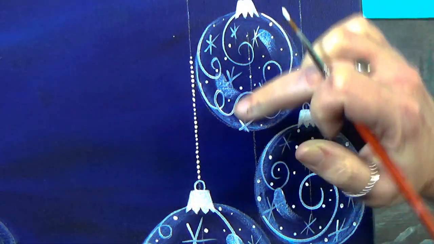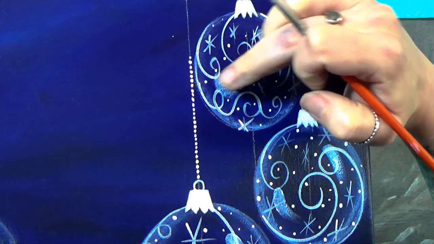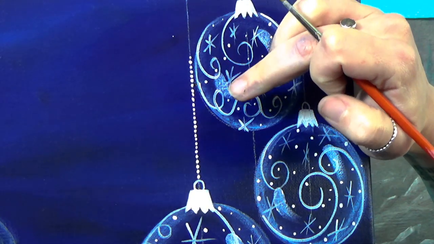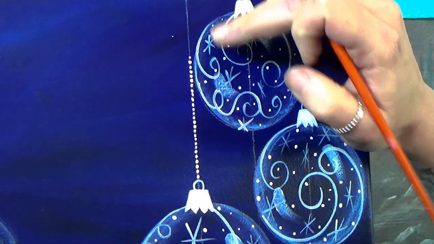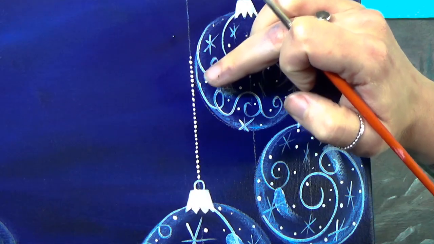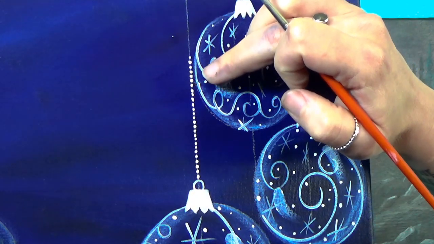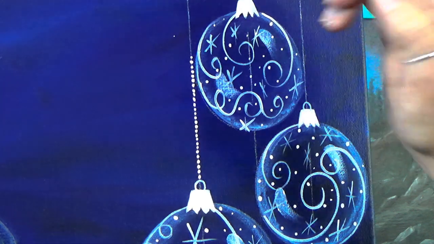Now mine doesn't, but if perchance your strand happens to go behind one of your ornaments, I would just stop the beads where it touches the ornament, let it be obscured by the ornament, and then start it on the other side. But if you want to make some really faint ones inside your ornament to say that it's showing through just a little bit, that's okay too.